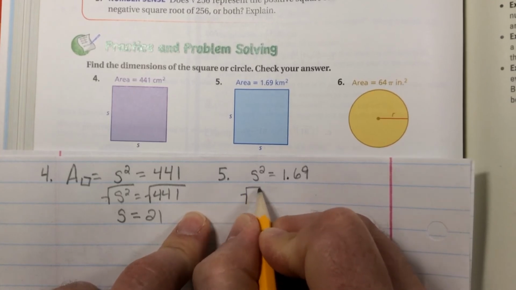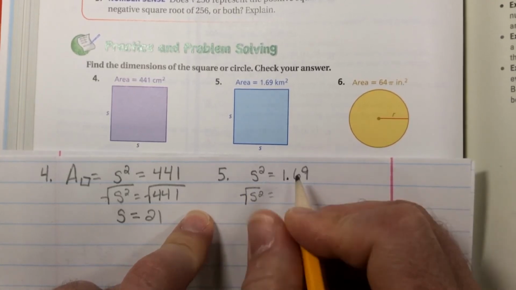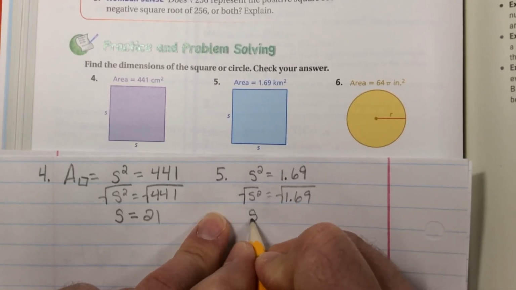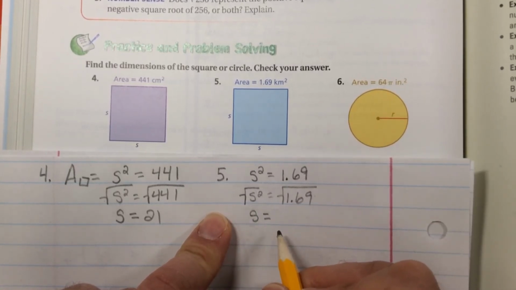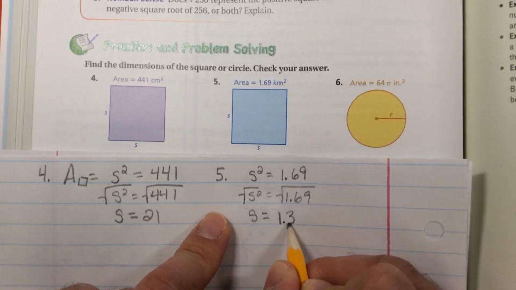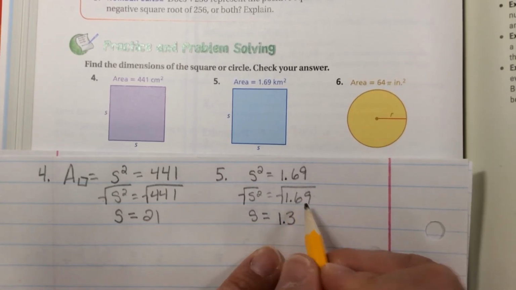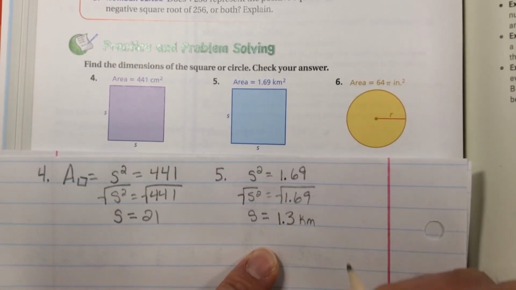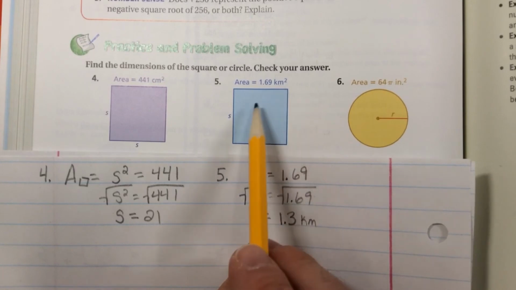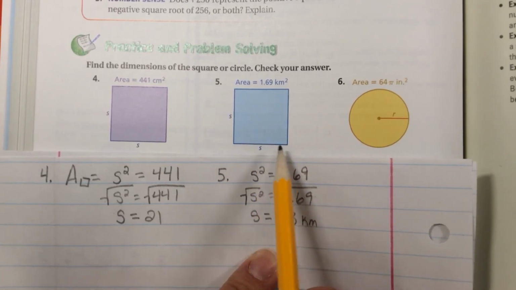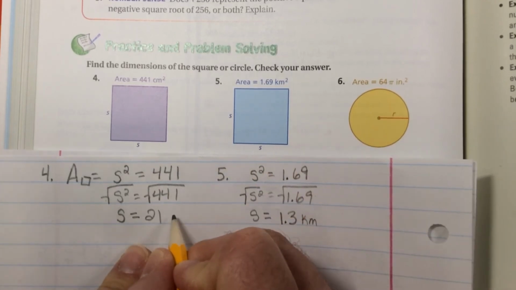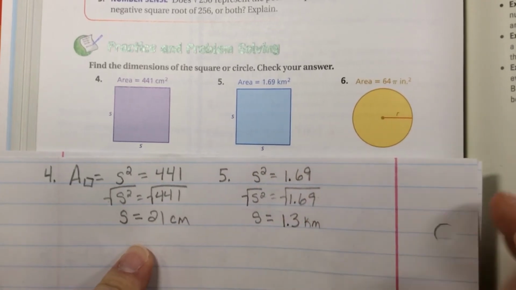So square root of S squared and the square root of 1.69, S equals, well, I know 13 times 13 is 169, so 1.3 times 1.3 is 1.69, and this would be kilometers. It was kilometers squared when it was area, but now we're just doing one side. Or we're taking the square root of kilometers squared, which is just kilometers. This one should have been centimeters.